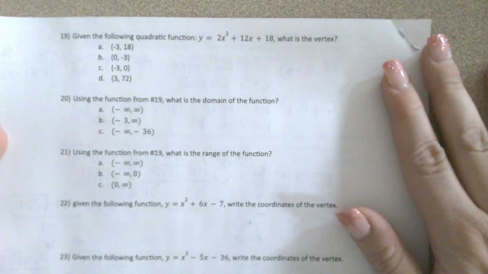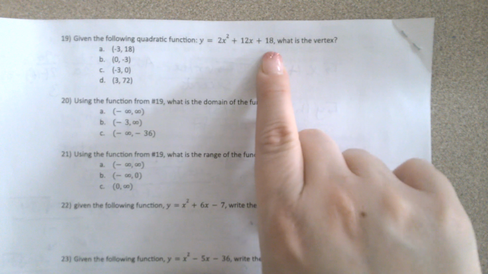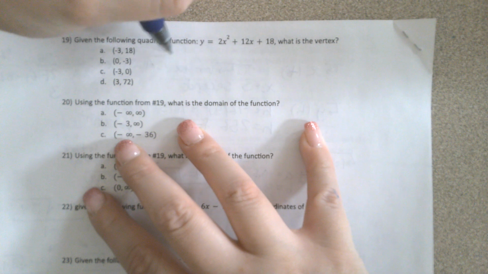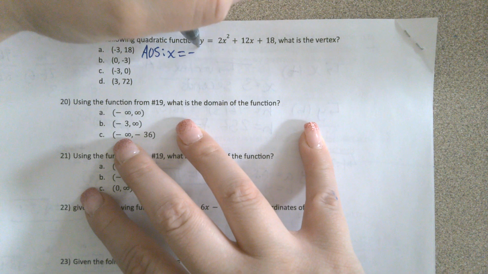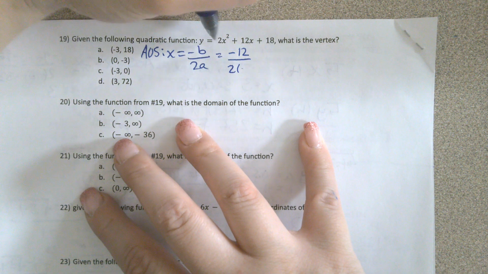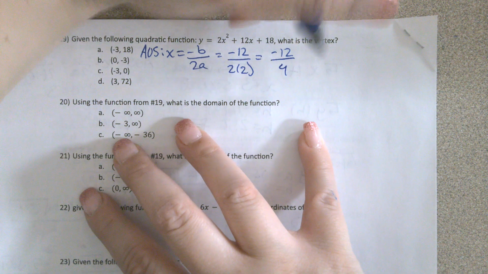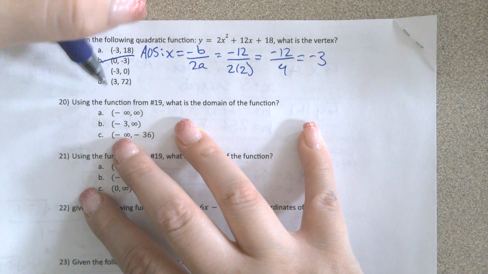Last page. Given the following quadratic function, y equals 2x squared plus 12x plus 18, what is the vertex? Same process that I just did. X equals, we would find the axis of symmetry. X equals -b over 2a. -12 over 2 times a, which is 2. -12 over 4. -3. So we can eliminate 2 answer choices.